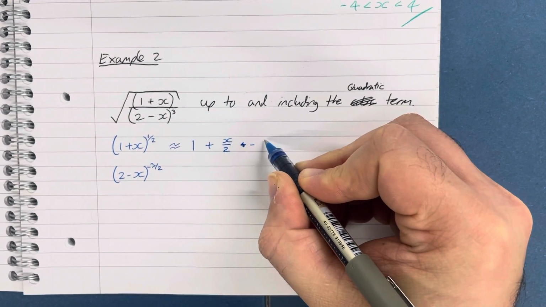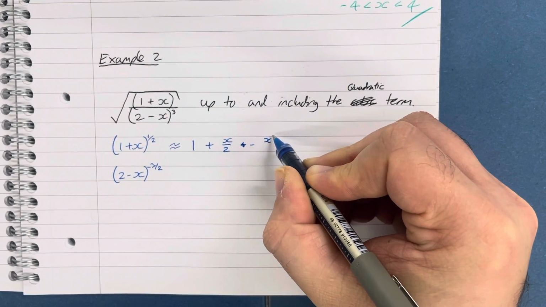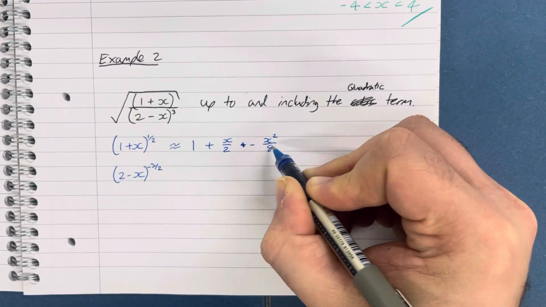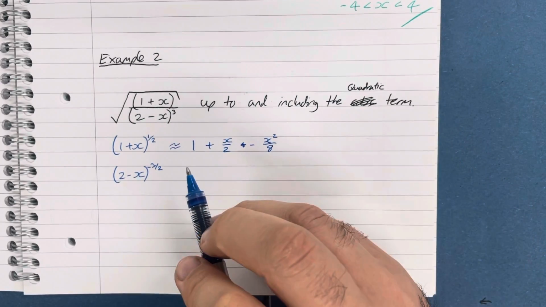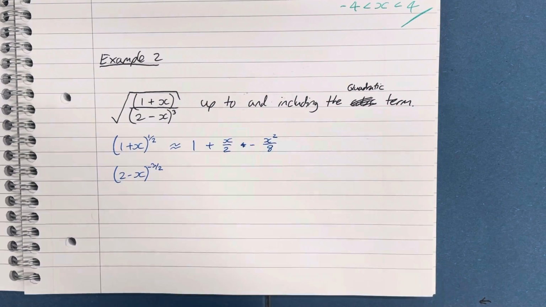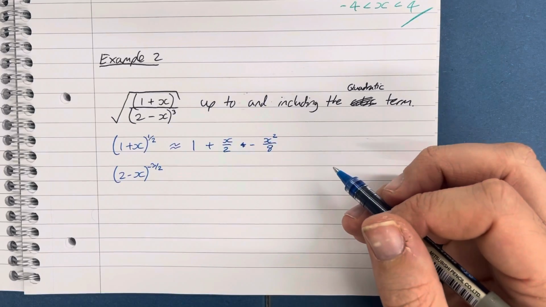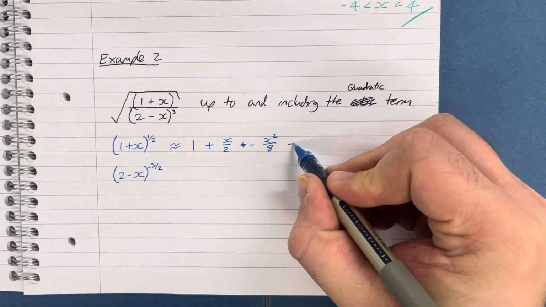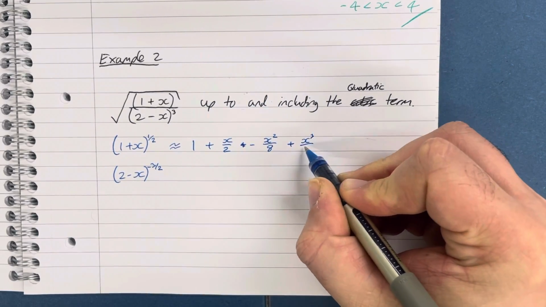So it's going to be minus x squared on 8. And the next term is going to be half times minus a half times minus 3 halves, which is positive 3/8. Divide that by 6 for the 3 factorial. It gives me 1/16th. x cubed on 16.